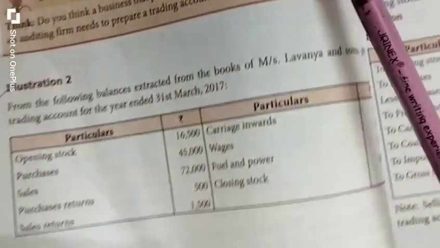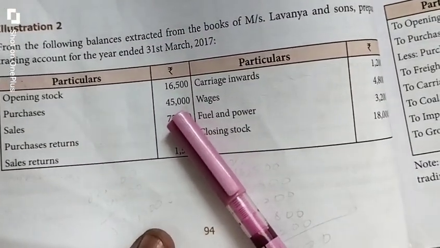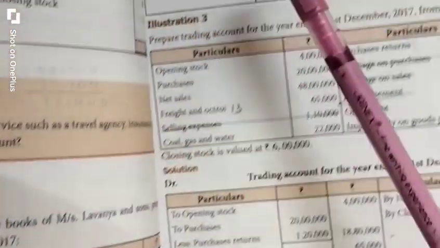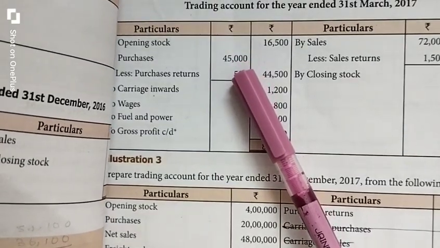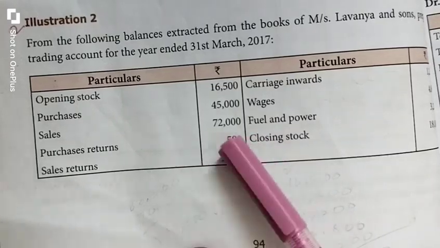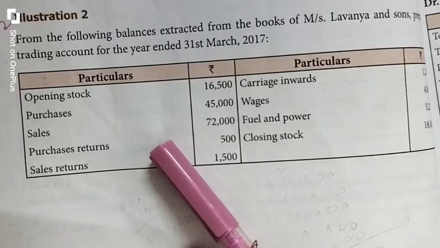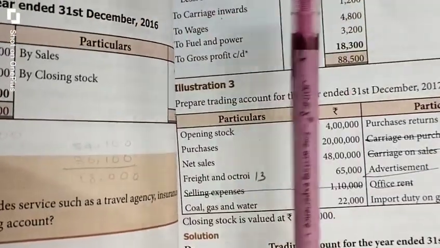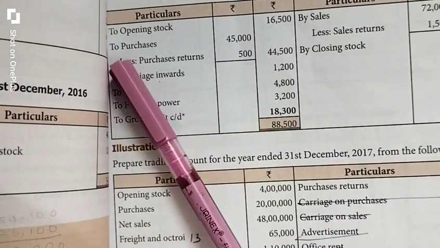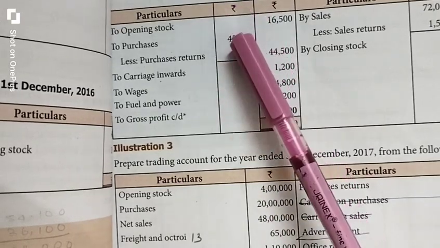Listen. So what is the purchases account amount? 45,000. Do you have purchases return? You have to enter the purchases amount in the inner amount column. Here we have purchases return of 500 rupees. So we have to do some small calculation. For that, you enter the purchases amount in the inner amount column. So to purchases 45,000 is entered in the inner amount column.